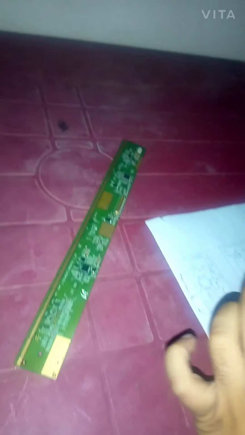This is a TCON board. First, I made a schematic, but you can also find this schematic on the internet. There are two portions. One schematic I made myself, and this one I downloaded from the internet. Maybe I missed the IC chip number.